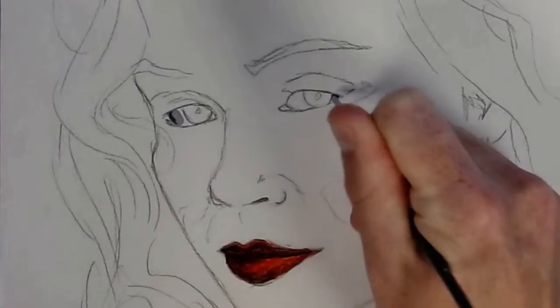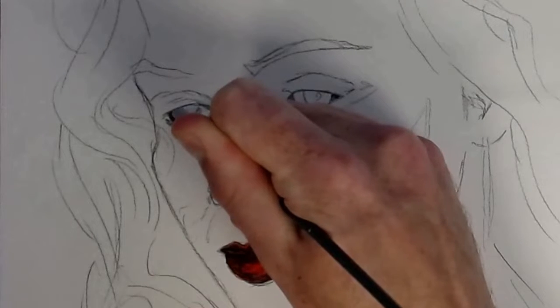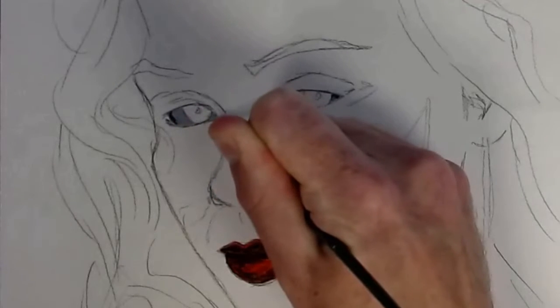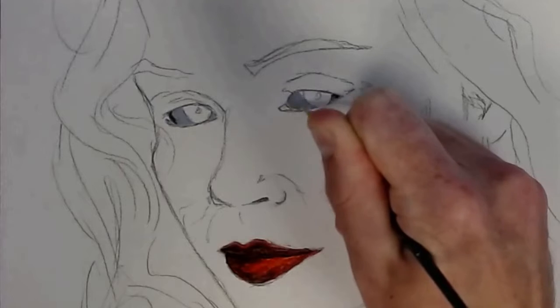And if you notice, whenever I painted the lips, I started with a red right out of the tube, and I started mixing in kind of browns and blacks and purples into it to make it dark, and then I started adding in shadows and shading.